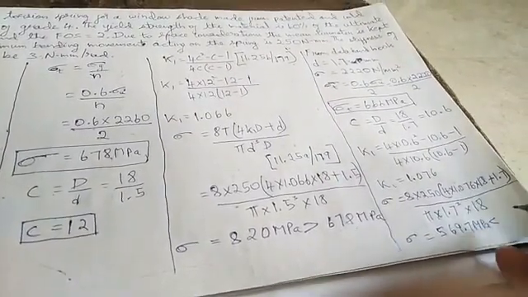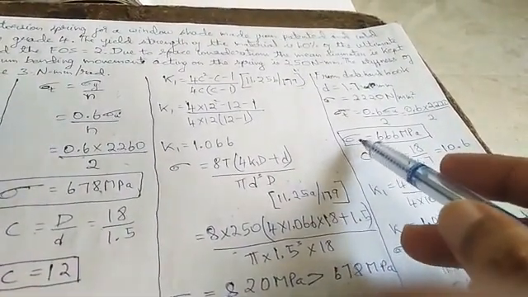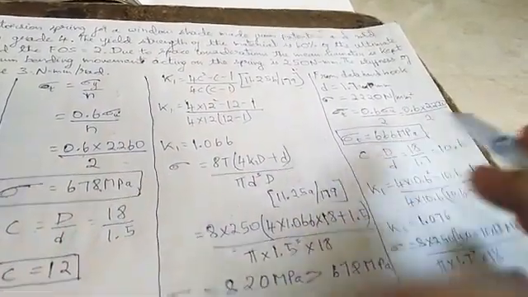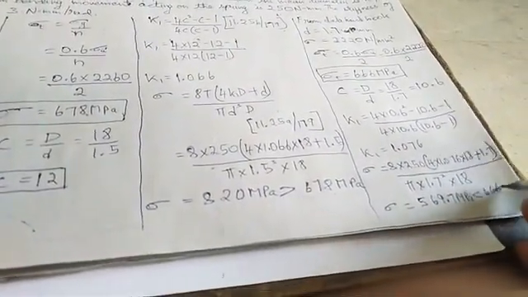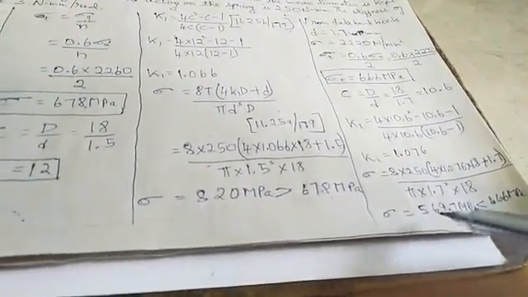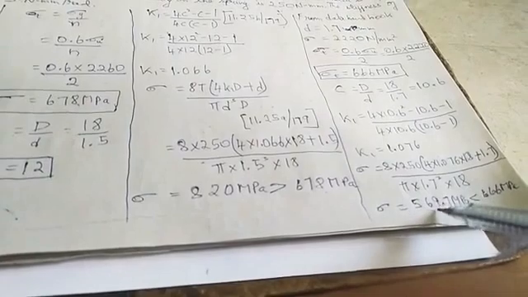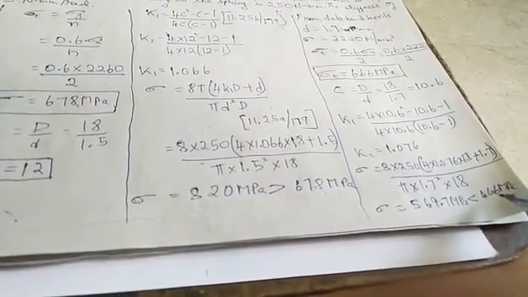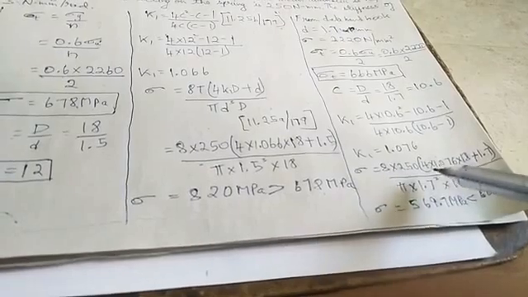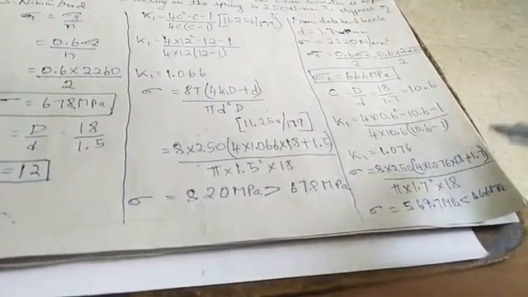So this value is less than the value which I have found out here. The maximum stress is 666 MPa and the induced stress in the spring material is 569. So the design which we have considered is safe, because the induced stress is 569 and it is less than the maximum allowable stress in the material, 666 MPa. So the diameter which we have considered as 1.7 is correct. So now we can proceed further with this diameter.